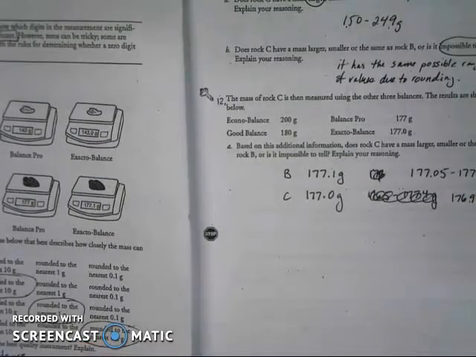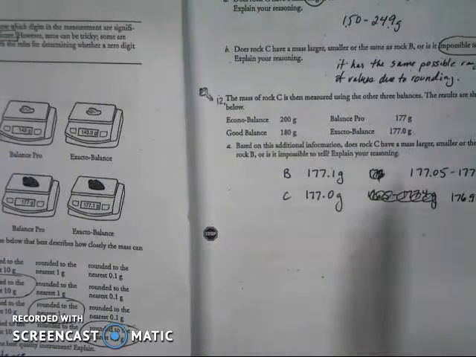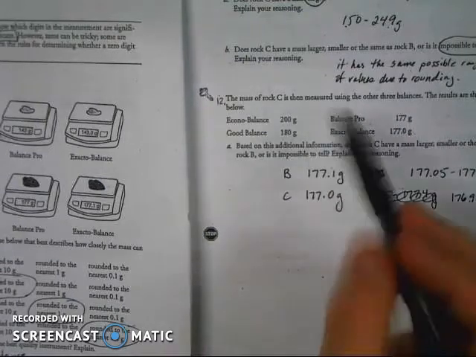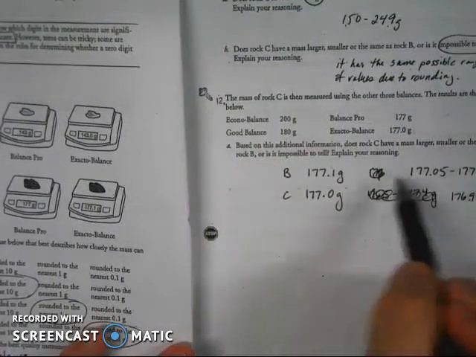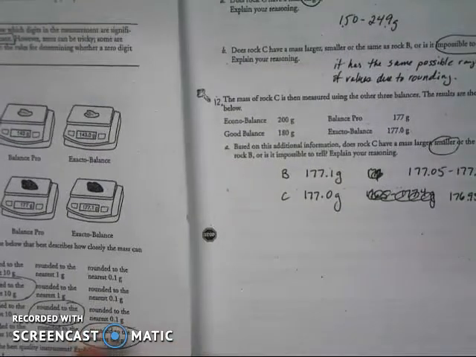For our values, those would all round to 177.0. So for this one, we can actually see that we have the X-Acto balance being the deciding vote. And we can see by the ranges that rock C is smaller than rock B.